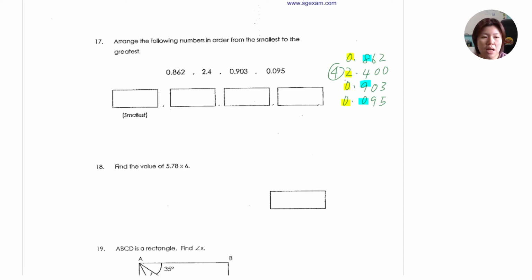The greatest is 9. So 9 is the third one. 8 is the second greatest, and this is the smallest. So to write my answer is 0.095, 0.862, 0.903, 2.4. Please don't put the 0 behind because the question given doesn't have the 0. So you have to follow accordingly.